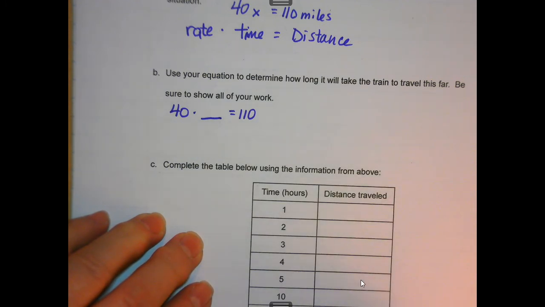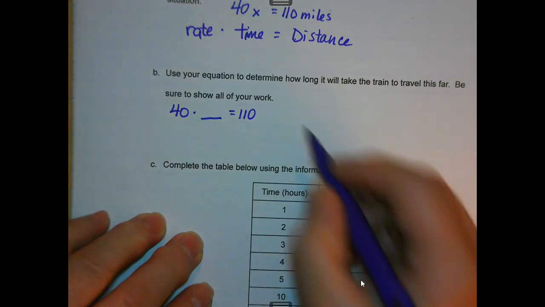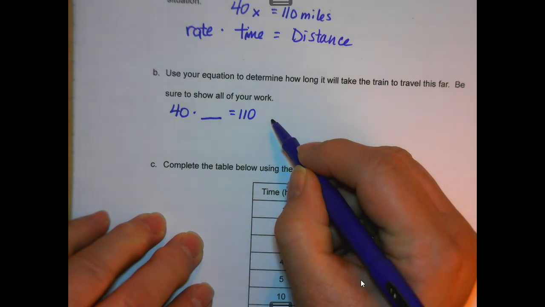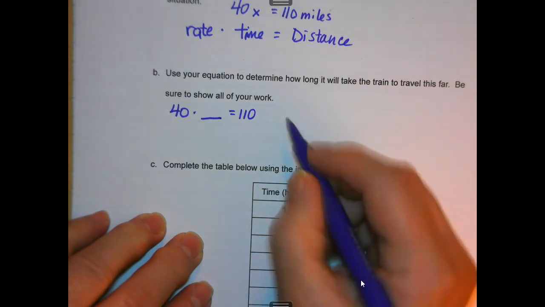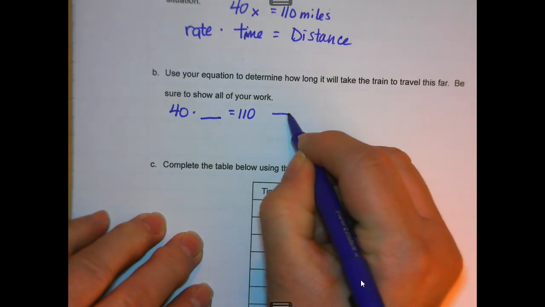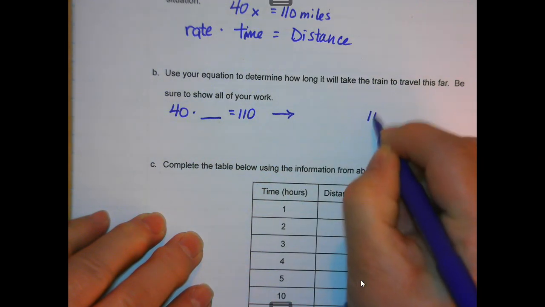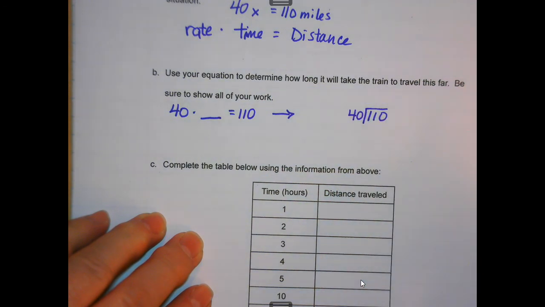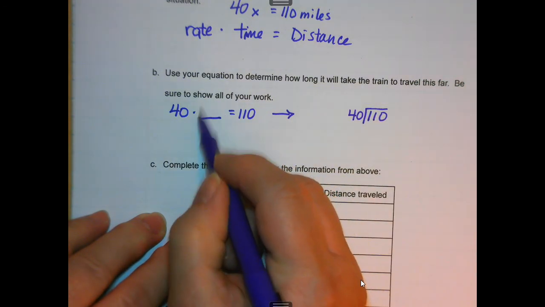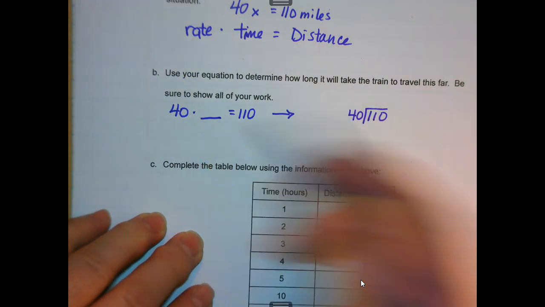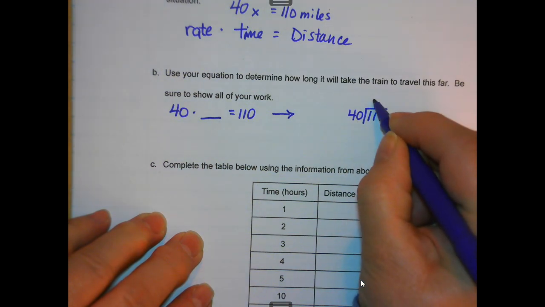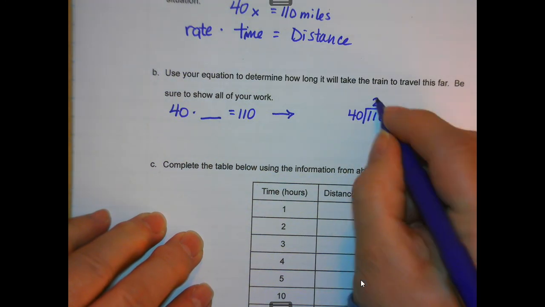Now I know that in order to solve this, I could do a backwards problem or the opposite or inverse operation. And I could rewrite this as 110 divided by 40 because that's going to tell me how much time it takes. When I do the math here, I know that 40 goes into 110 two times.